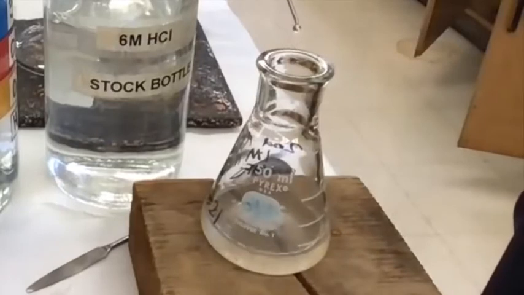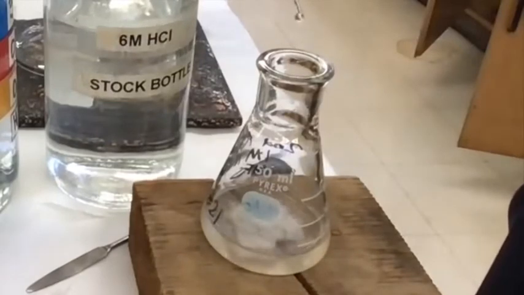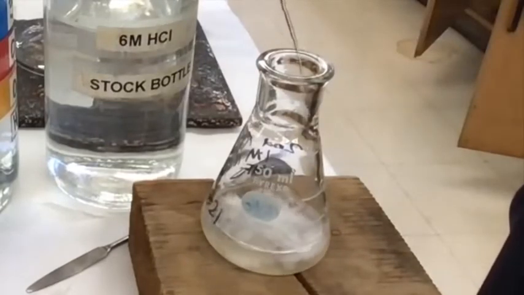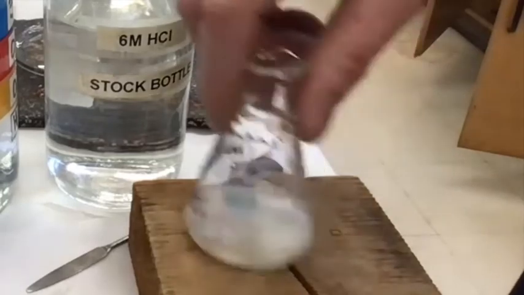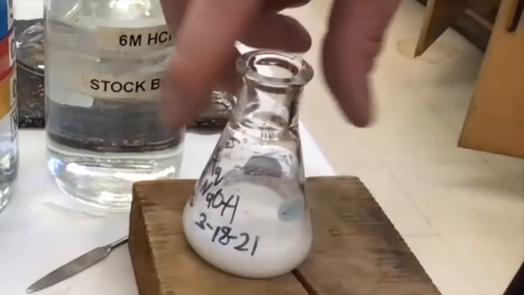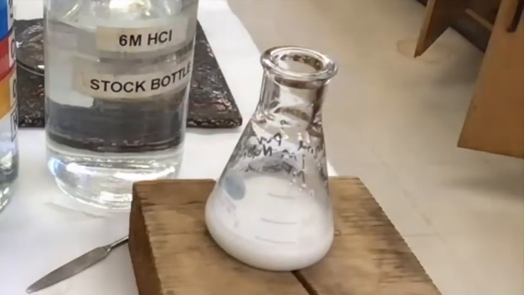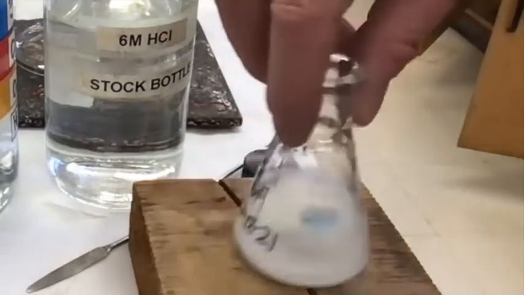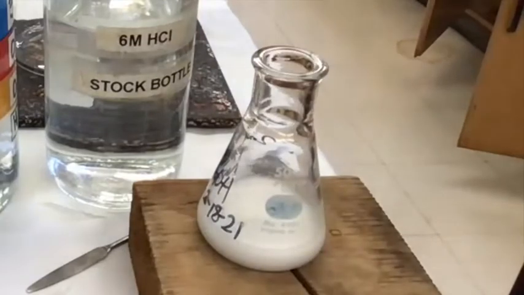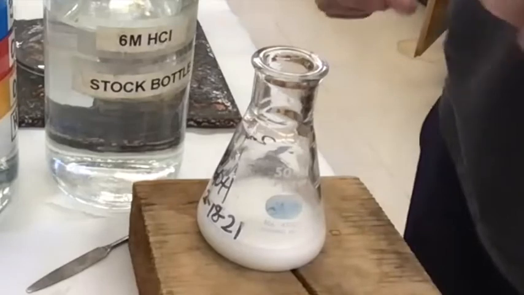Let's go. 1, 2, 3, 4, 5, 6, 7, 8, 9, 10. Whoa, now it's starting to go. Oh, it's staying. We've either reached the equivalence point or we've gone past it. Or maybe we're right below it. We're close, right? Do you think it's acidic or basic right now? Acidic.